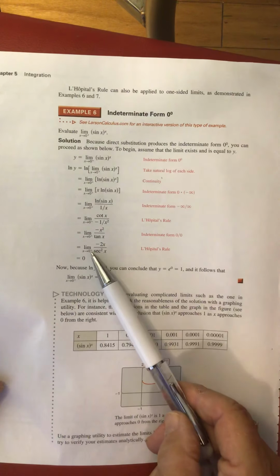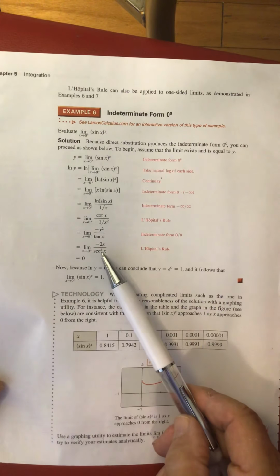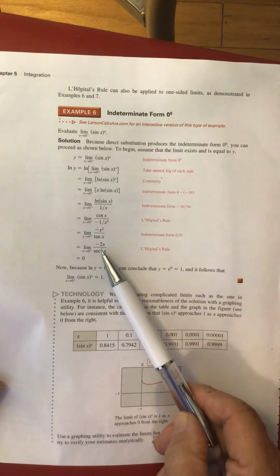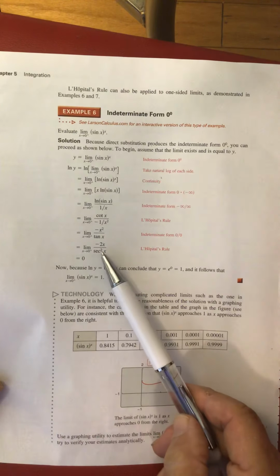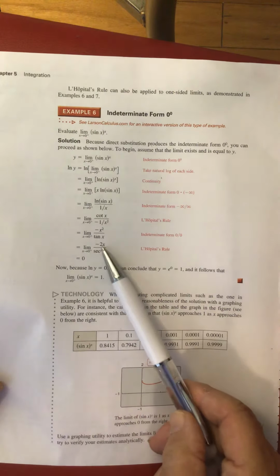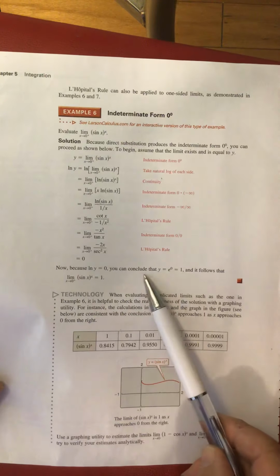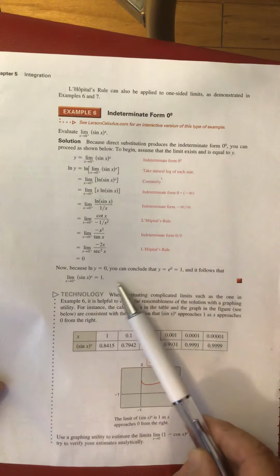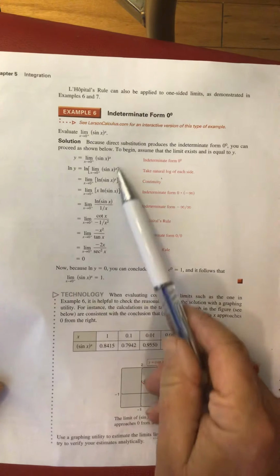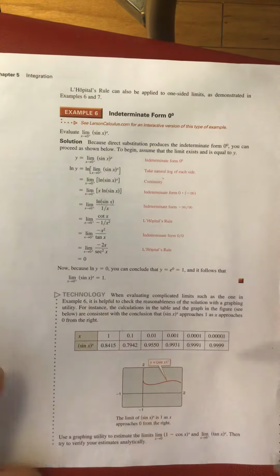Sorry, we're looking at 0. So the secant goes with cosine. So the secant is 1 over cosine. And so this becomes infinity. Right? So, no, I'm sorry, I was right. It was 1. Take it back. It's 1. This is 0. 0 divided by 1 is 0. That's the natural log of y, not y. So the natural log of y equals 0 means y equals 1. And we have evaluated using L'Hopital's rule.